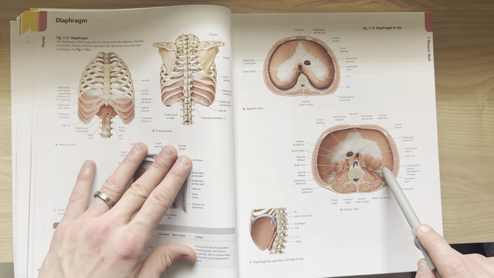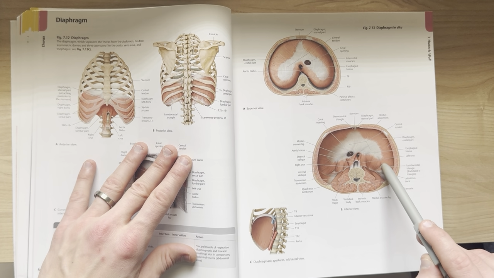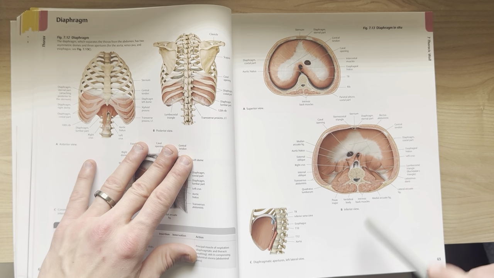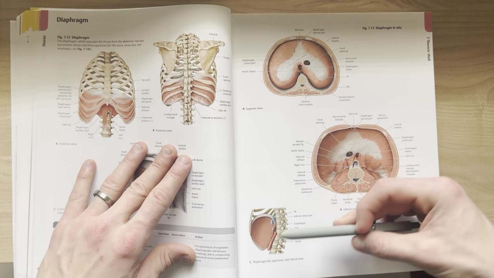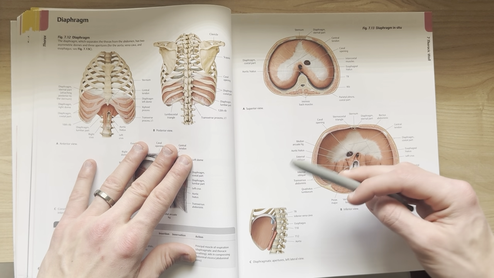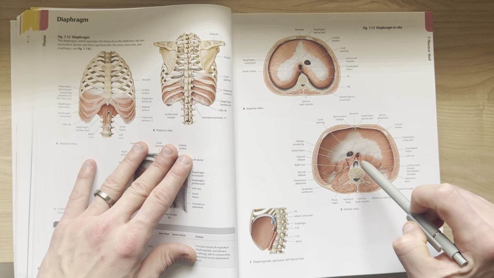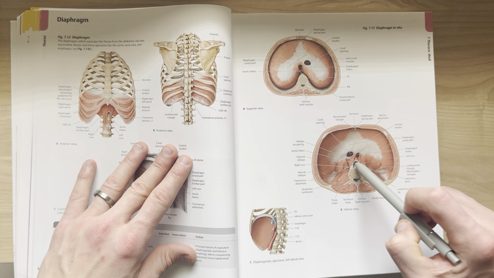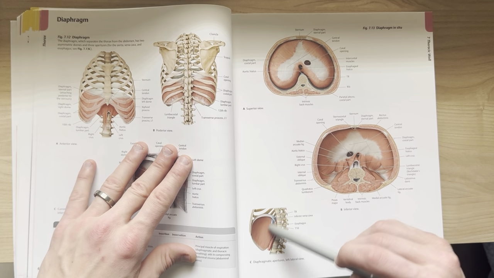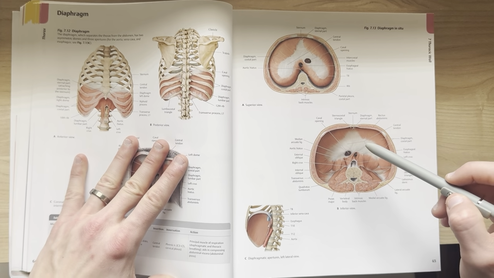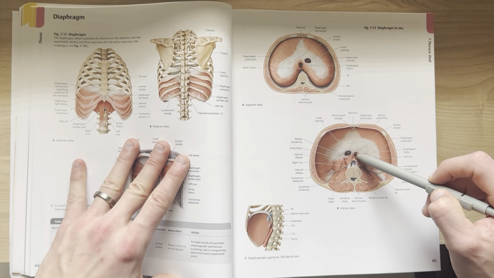Bochdalek's triangle. So if you find a cool triangle within the body, you too can have a triangle named after yourself in anatomy. And here is a left lateral view of these apertures. So here it's just been showing us the spaces that are designed for these features. But now we get to see how they run through in relationship to the apertures themselves.